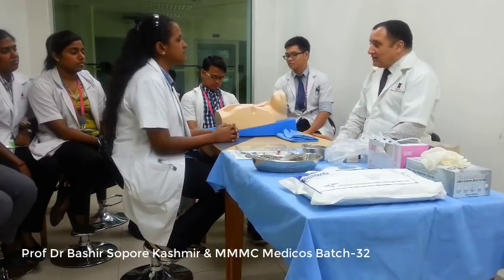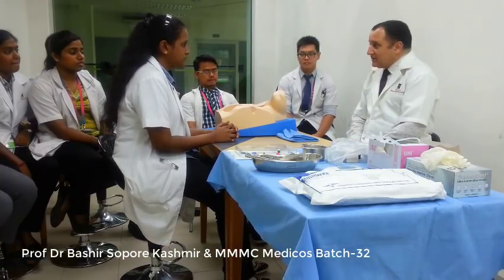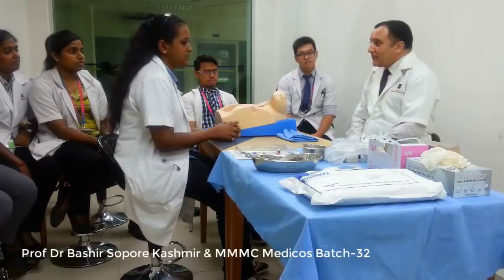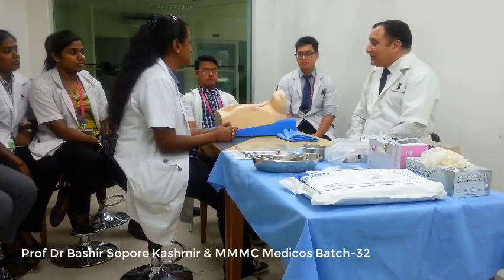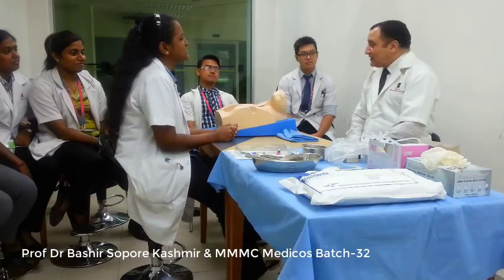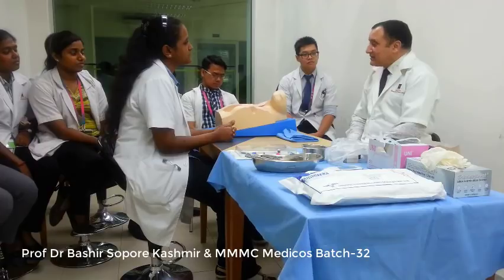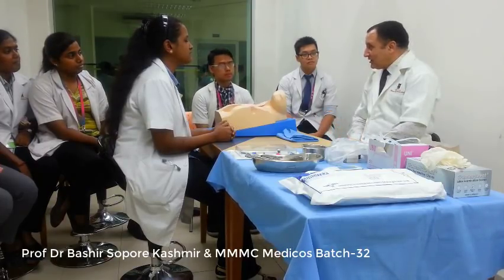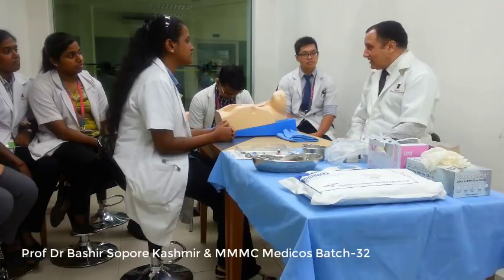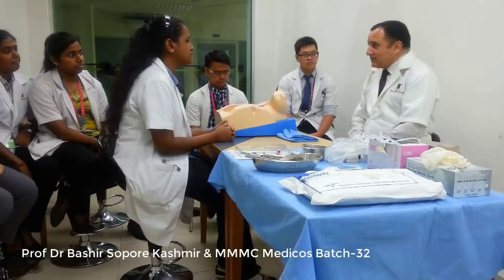We know the diameter of the internal jugular vein is around 2.5 centimeters. It is a large vein, but in cases of severe hypotension, shock, the vein may be collapsed. So it is better that we put the patient in Trendelenburg position at 15 to 30 degrees.